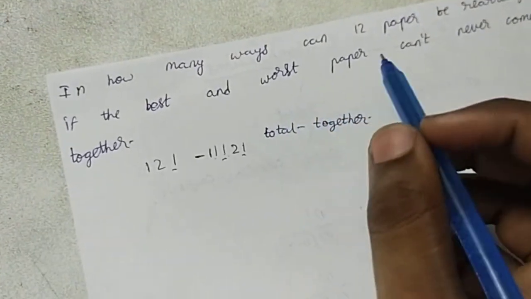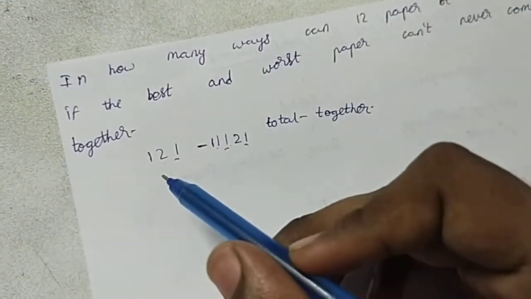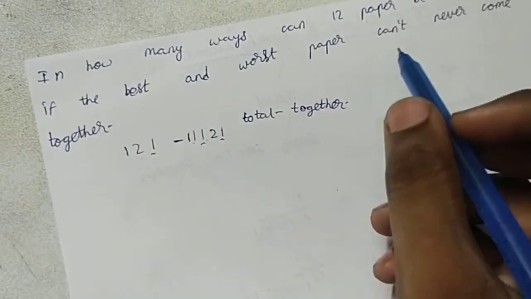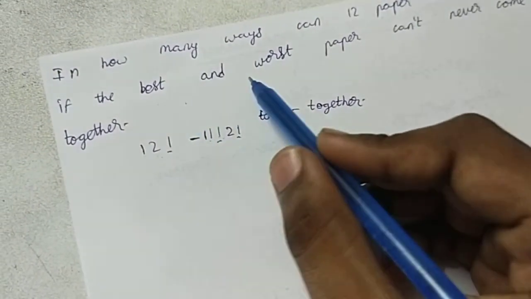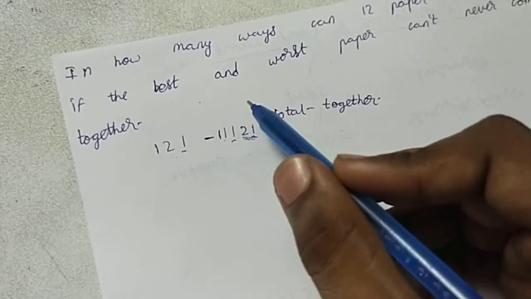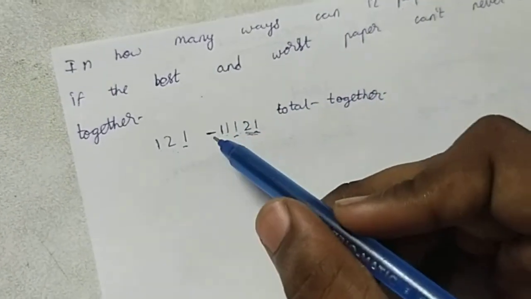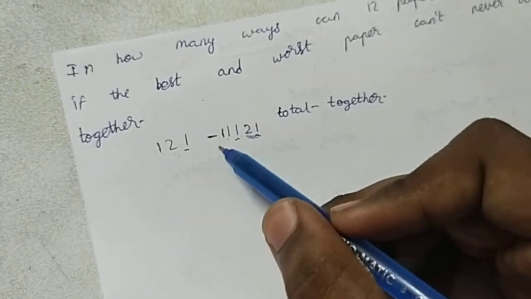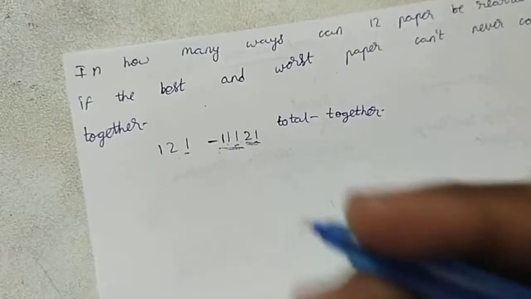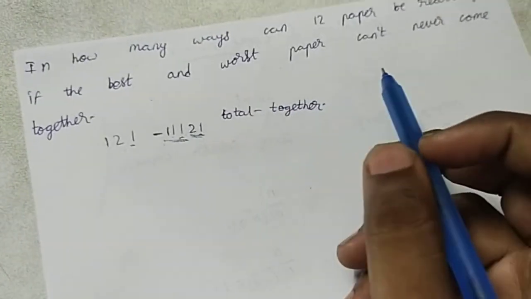In this question we have a total of 12 papers, so we take 12 factorial. Together we have the best and worst case papers, so we have 2 factorial. We take the best and worst case as 1, so we have 11 factorial. In this way we can solve the questions when they ask about together, using total and together.